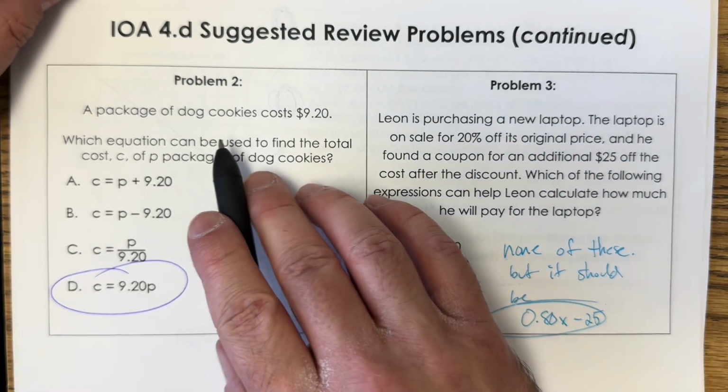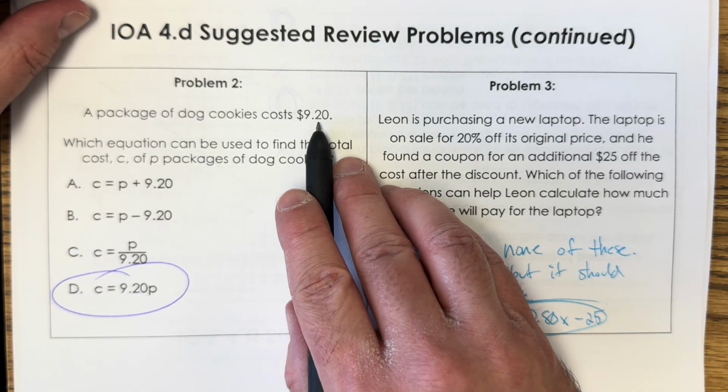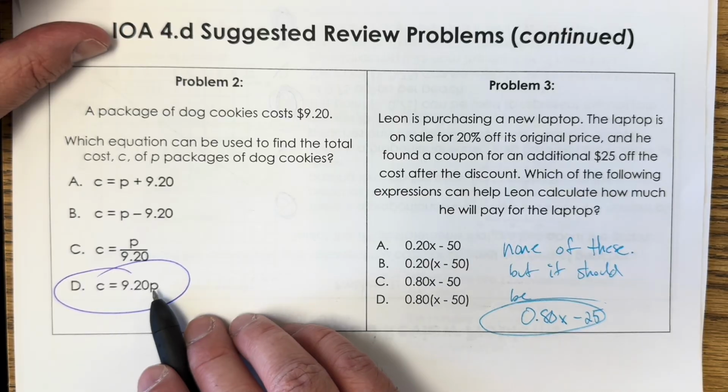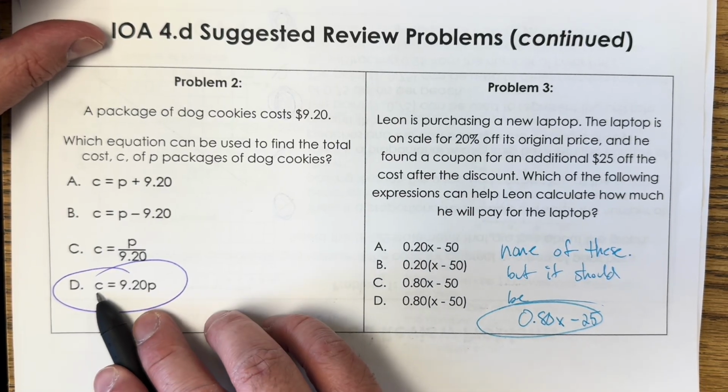All right, a package of dog cookies costs $9.20. So then 2 would cost $18.40 and things like that. And D is the only thing that represents that because we're going to multiply the number of packages times $9.20 to get the total cost.